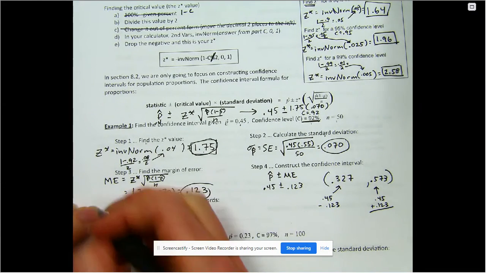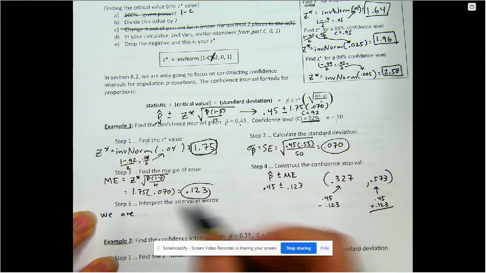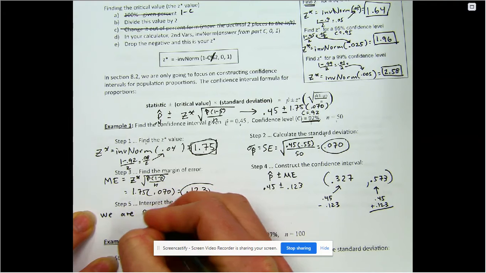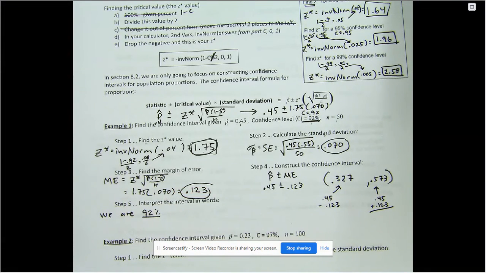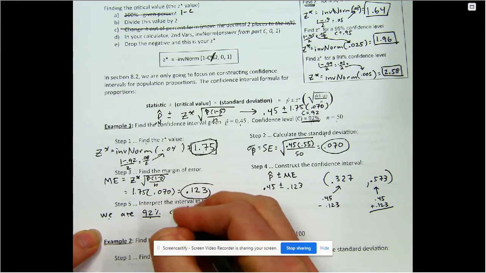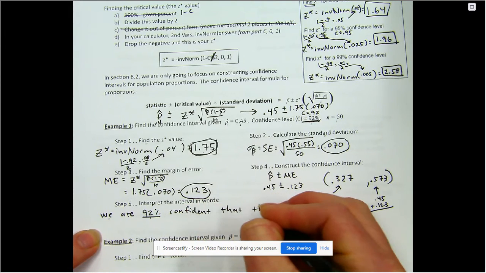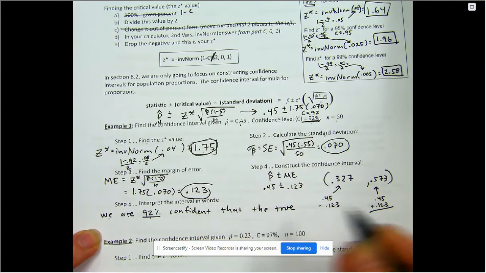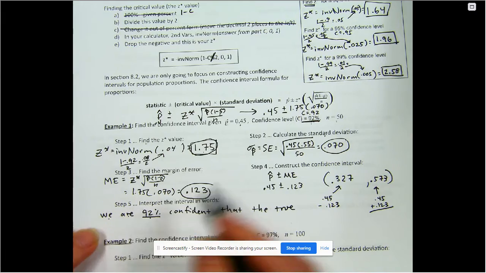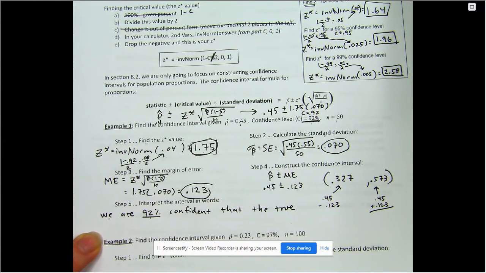So our interpretation always goes like this. We are, whatever percent confidence level, C percent confident, and in our case it's 92%. We are C percent confident that the true, and normally we would say parameter, but what is our parameter? It's a population proportion.